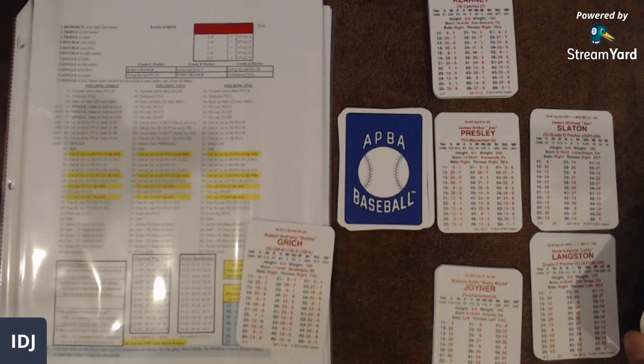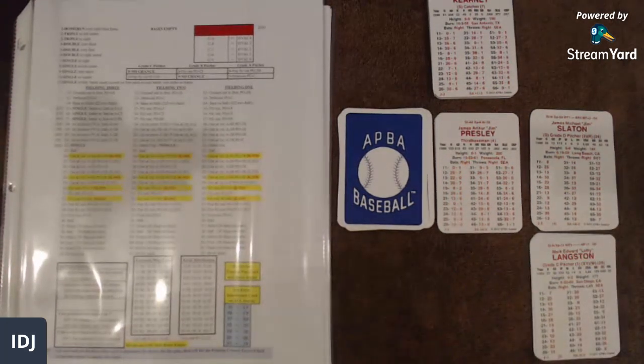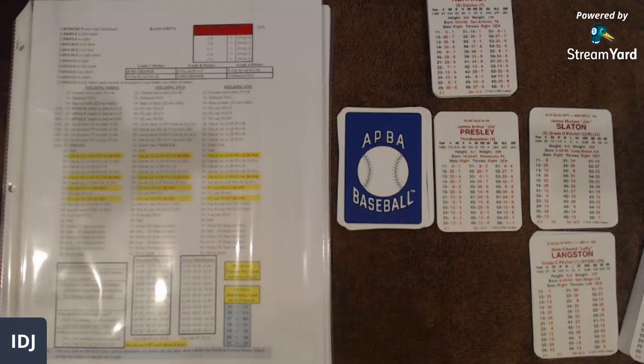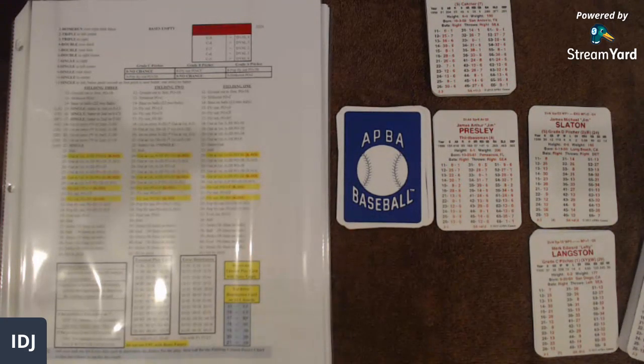For some reason, I had the wrong day when I was setting up the lineups. Okay, all right, so hang on a minute. I've got to set the right lineups. Oh, I got this all messed up. Oh my God, wait a minute. Let's go back to April 14th.